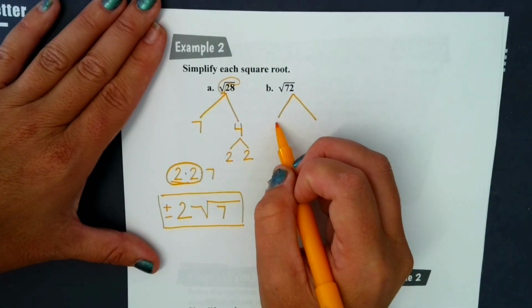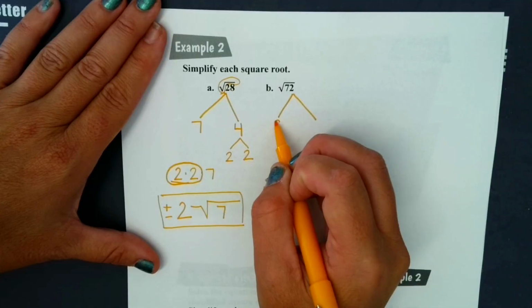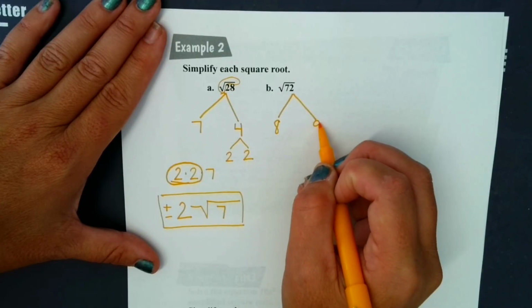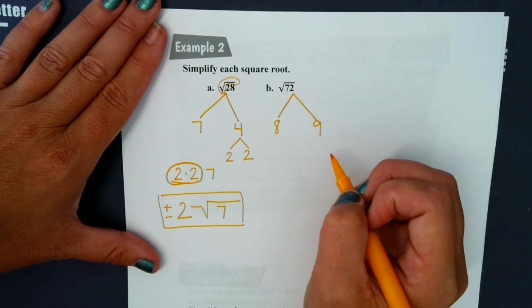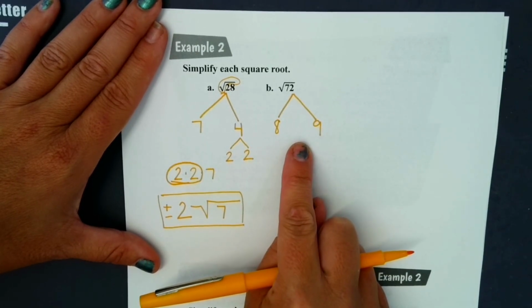6 and 12. What else? 18. 8 and 9. The closer two numbers you get to each other, the fewer branches you have to do.